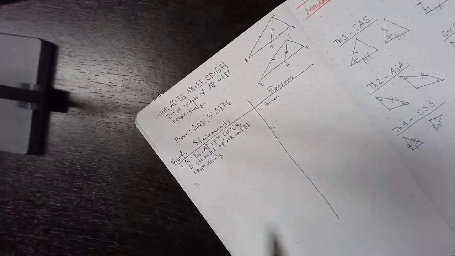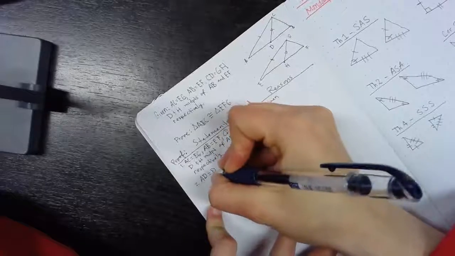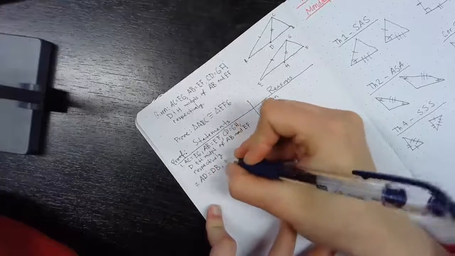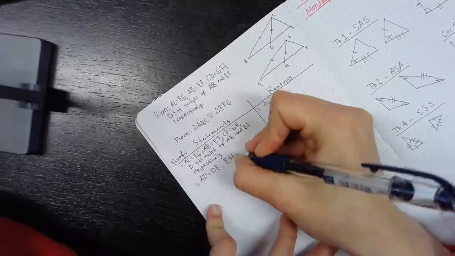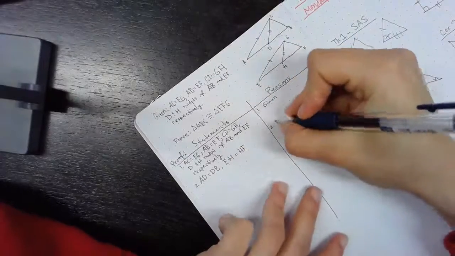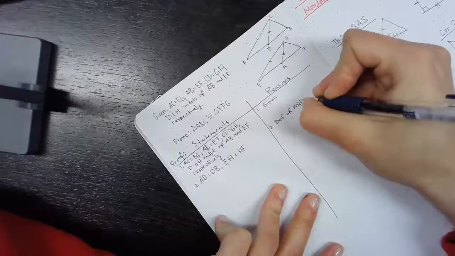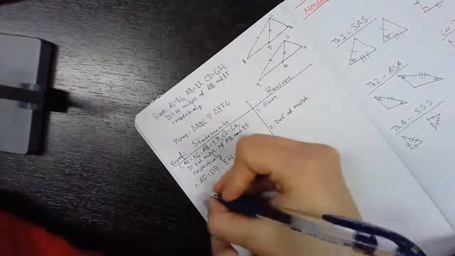So if it divides it into 2 equal parts, then they must be equal. So I'm going to say AD equals DB, and also that EH equals HF. And that is by the definition of a midpoint. Again, you could have started with something else. That's just what I decided to do.